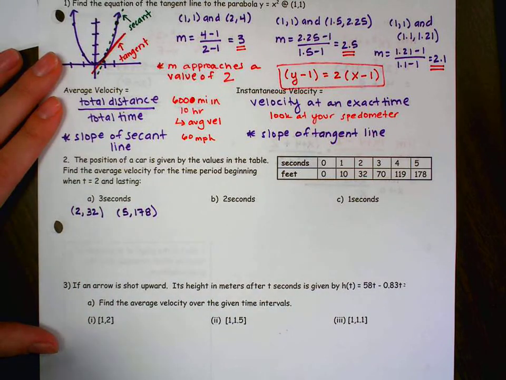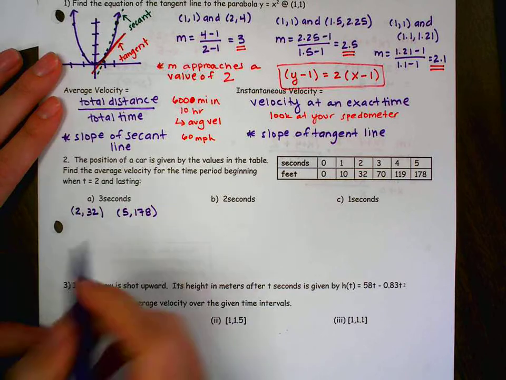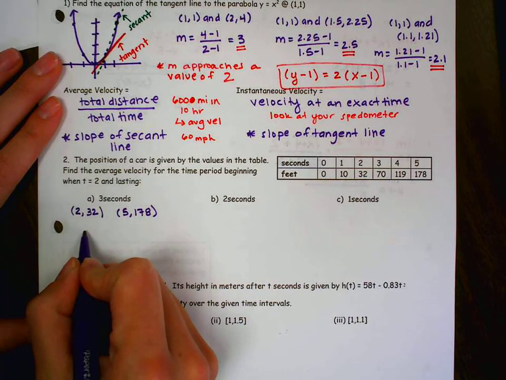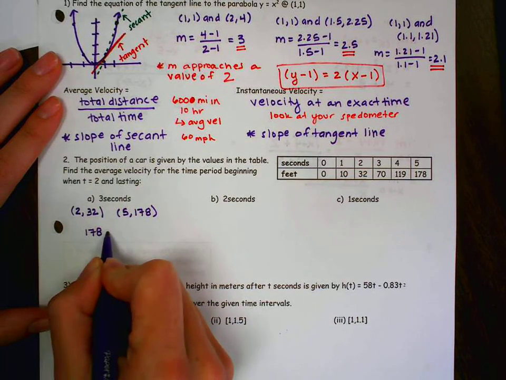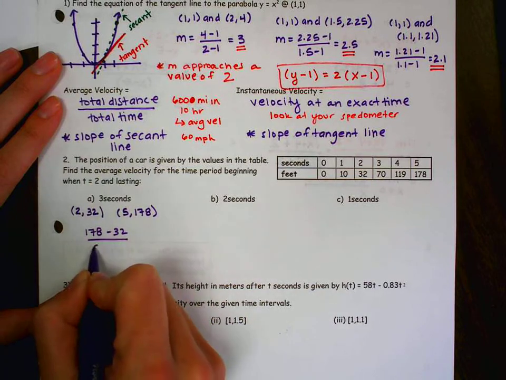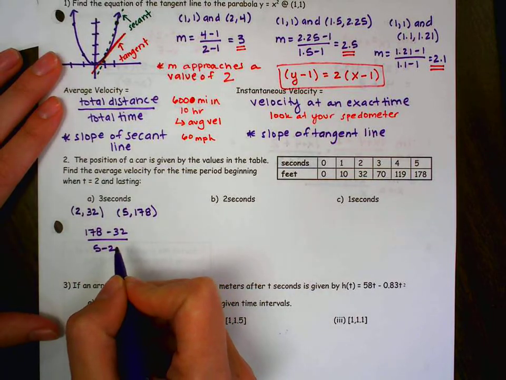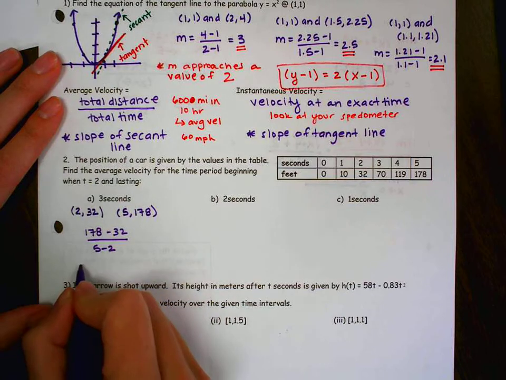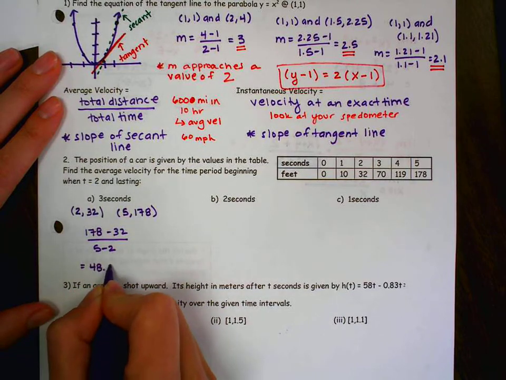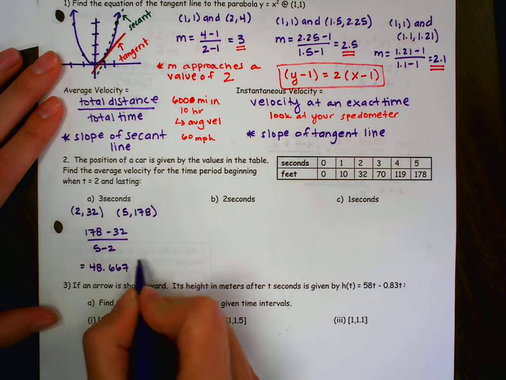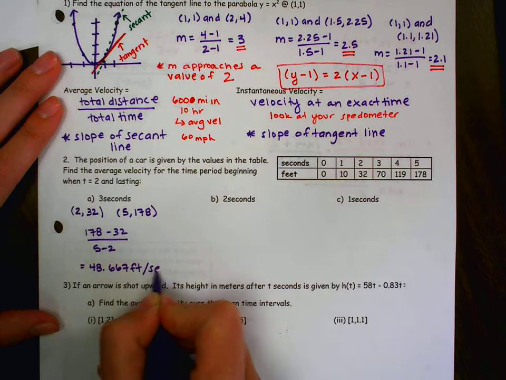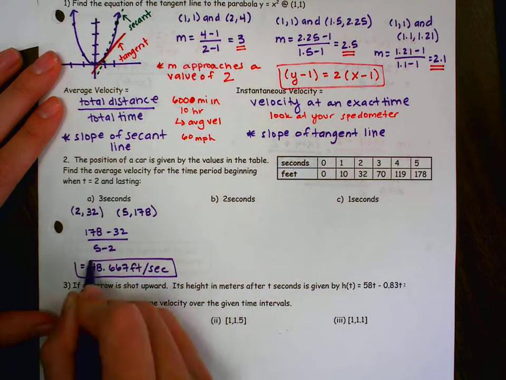So if I want to find my average velocity, I'm just going to do my slope. I'm going to do a difference in my function values over a difference in my time. And if I use my calculator and plug that in, I'm going to get a value of 48.667 feet per second. Okay. So 3 seconds apart.